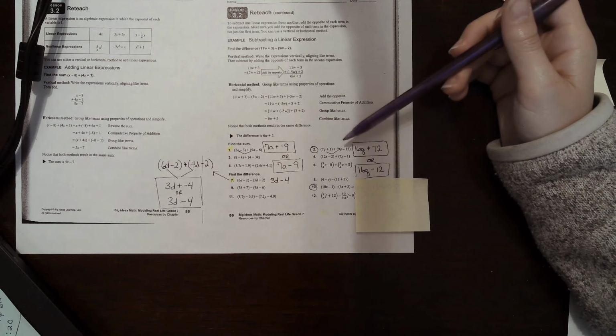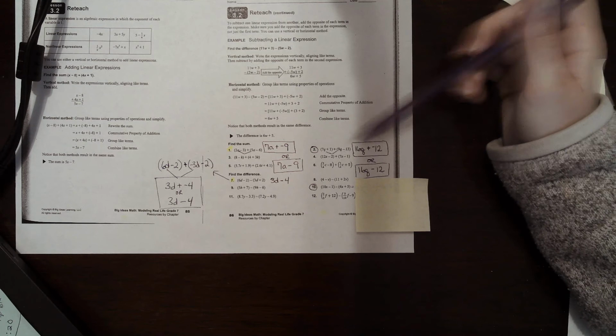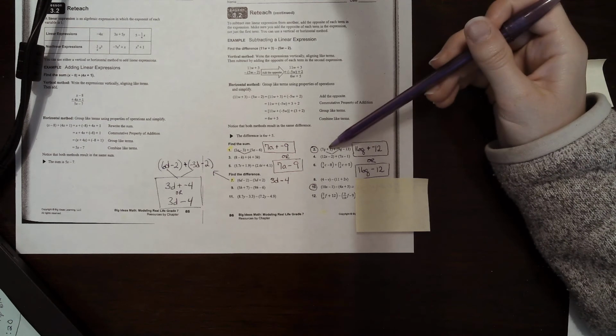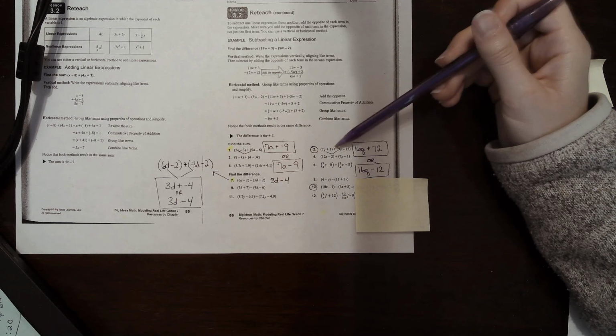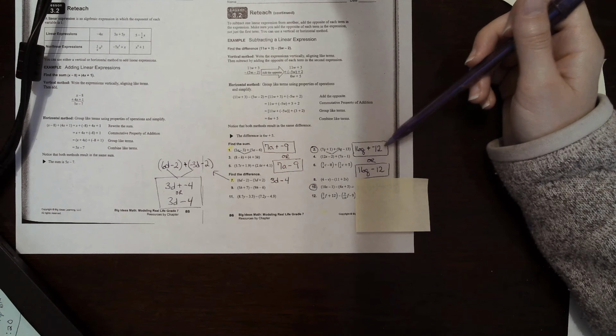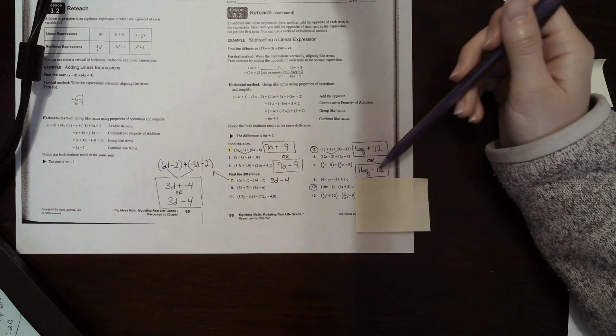So we're going to combine like terms. So we have 7q plus 9q, so that's 16q, plus, and then we have 1 plus negative 13, so that would be a plus negative 12. Or you could write it as 16q minus 12.